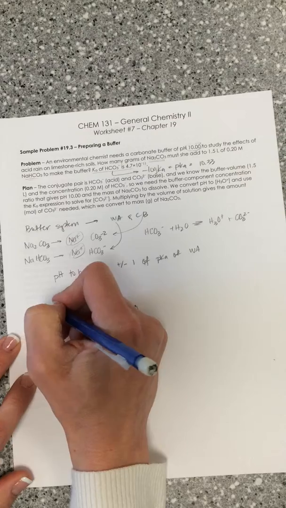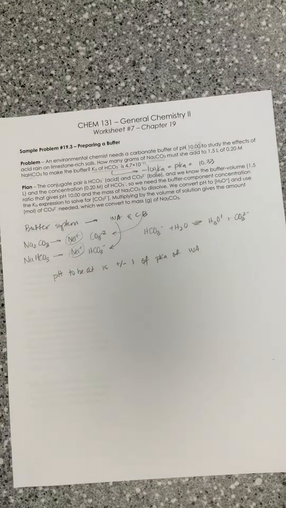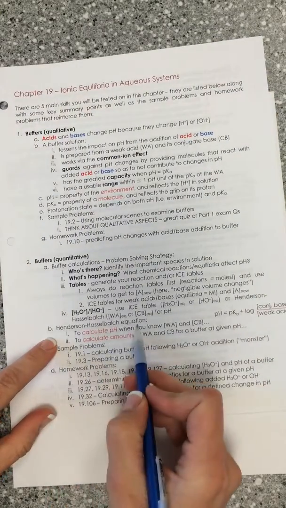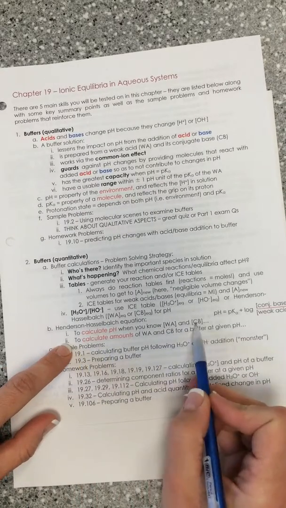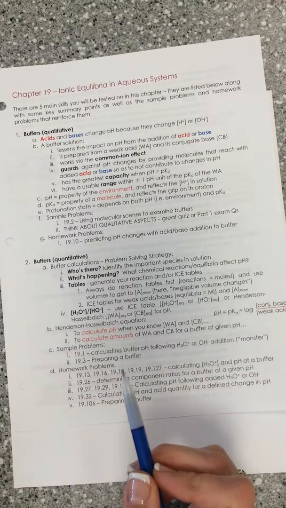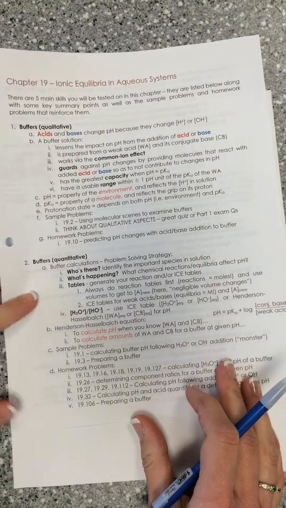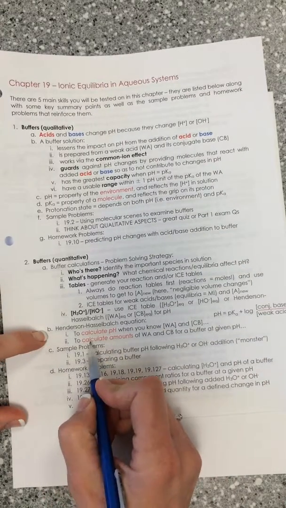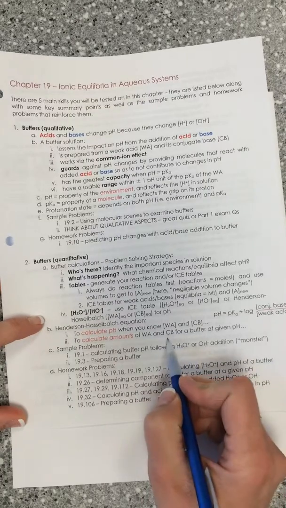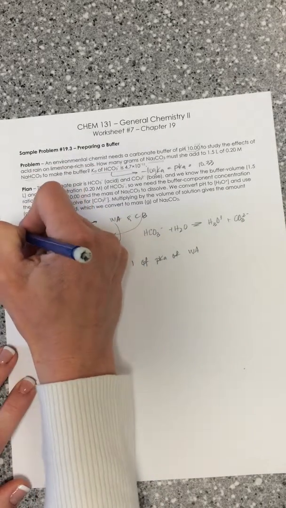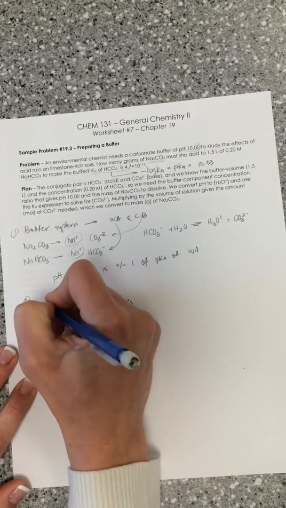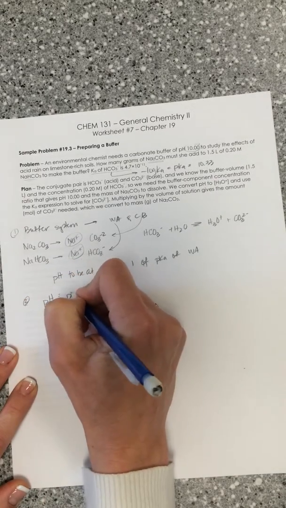So what we want to be able to do is use the Henderson-Hasselbalch equation. And one thing to just show you here, when we were talking about quantitative aspects of buffers on our sheet, we talked about using the Henderson-Hasselbalch equation, which is right here. We can use it to calculate the pH when you know these concentrations, and we used that in sample problem 19.1 when we wanted to figure out the pH of our buffer solution. But we're going to use it in this context to calculate the amounts of weak acid and conjugate base to prepare a buffer at a given pH. All right, so second part, so we chose our buffer system. The second part is we need to figure out, well, how much of each do we need? And we can use the Henderson-Hasselbalch equation for that.